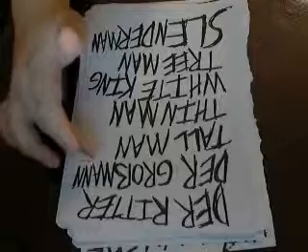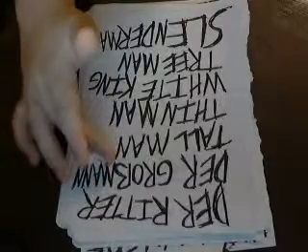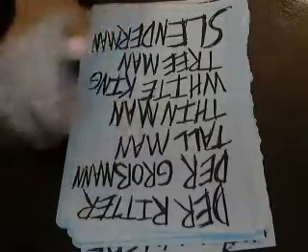These are all the names: Der Ritter, Der Grossman. That is not a B. That is a German symbol that is like two S's, basically. So, Der Ritter, Der Grossman, Tall Man, Thin Man, White King, Tree Man, Slender Man. This is based on all the names that you see on the Slenderman Wikipedia.